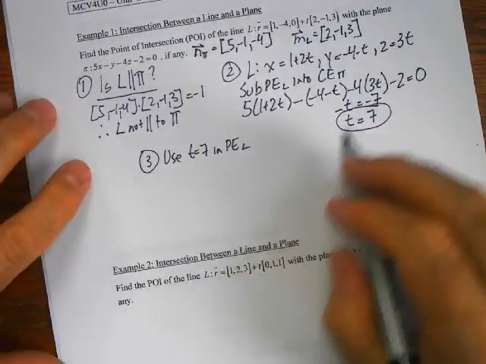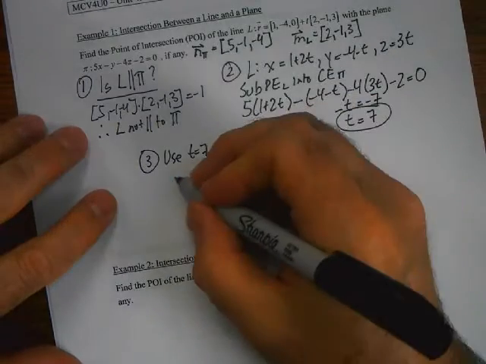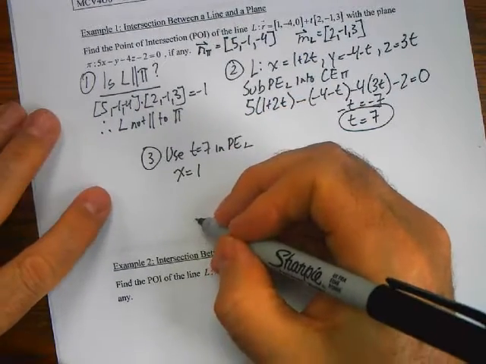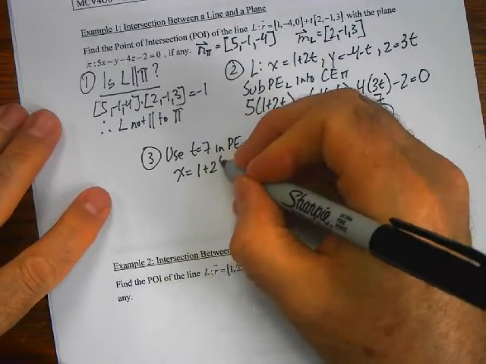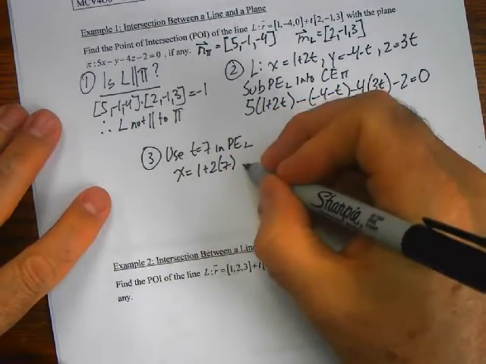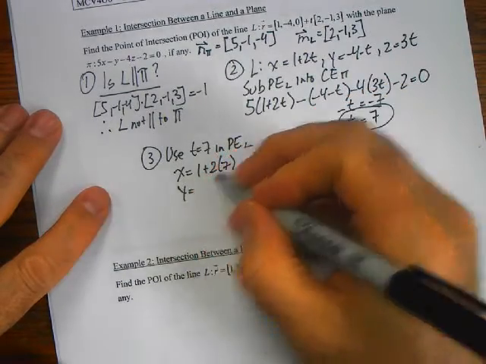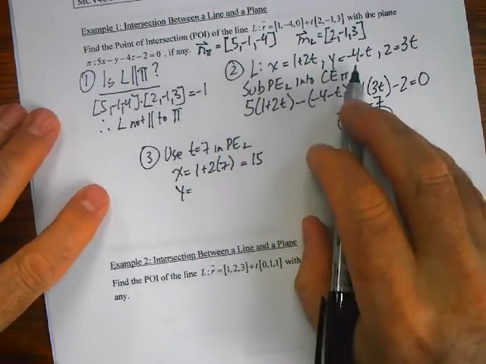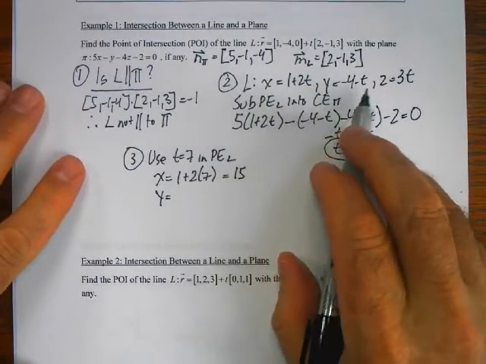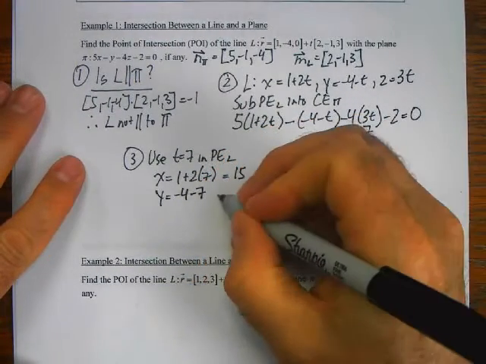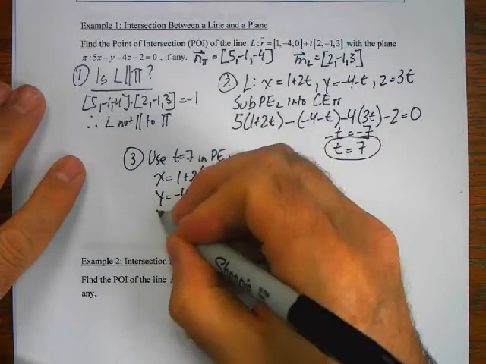I've already got the parametric equations there, so x equals 1 plus 2t, so that's 1 plus 2 times 7, and that's equal to 15. Y is equal to, go back to here, negative 4 minus t, so negative 4 minus 7, that's negative 11.